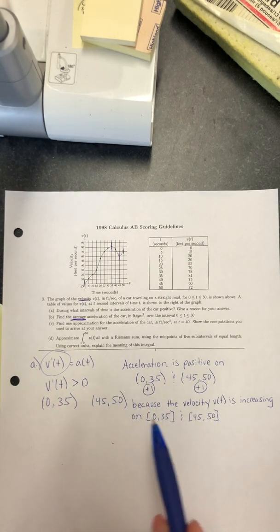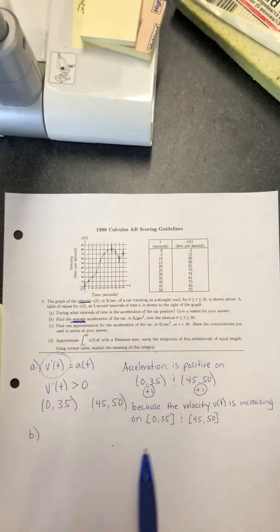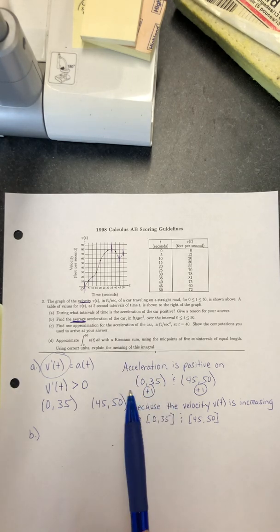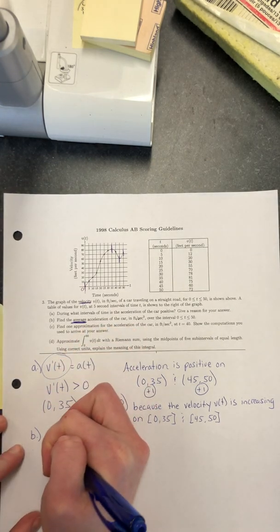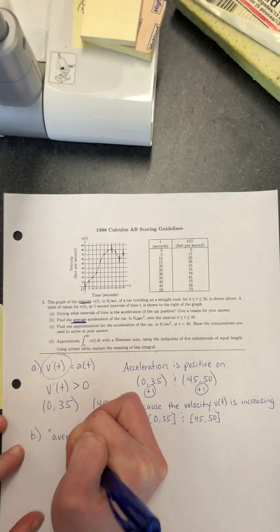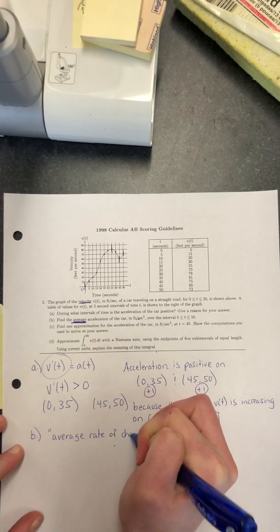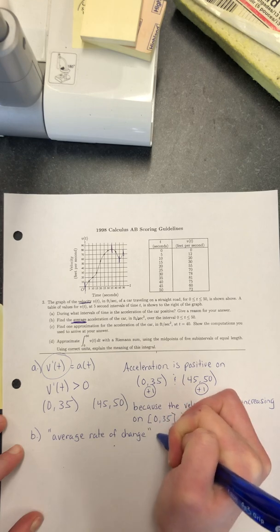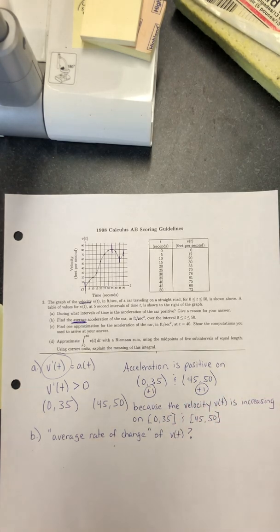And if I think about how velocity is related to acceleration, acceleration is the rate of change of velocity. So what they're really asking for is what's the average rate of change of v of t? That's what it's asking.